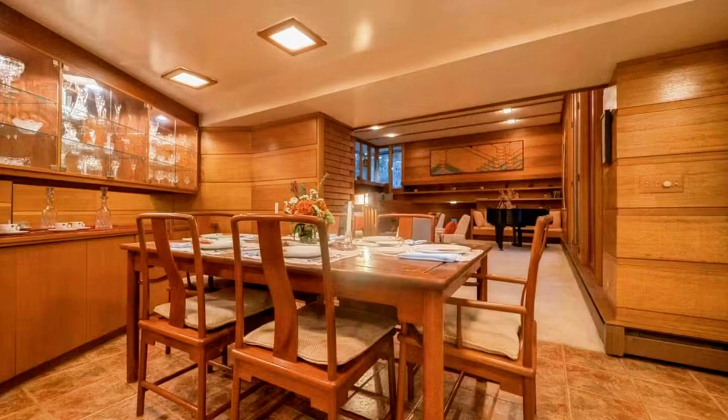Wright's minimalist approach is evident in the built-in furniture, such as the storage closets, which are seamlessly integrated into the walls. This not only maximizes space, but also keeps the design uncluttered, reinforcing a sense of calm and relaxation in interior space.